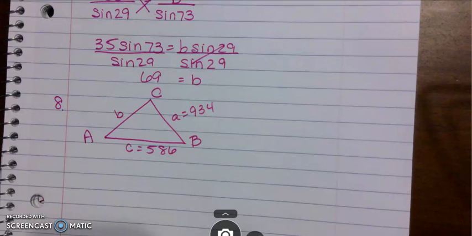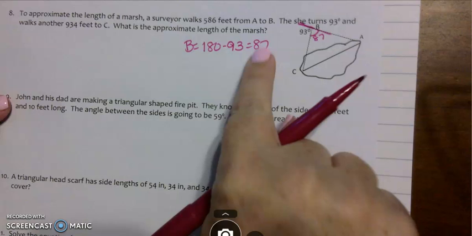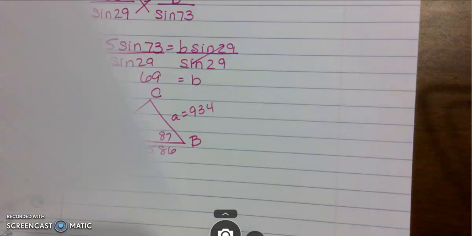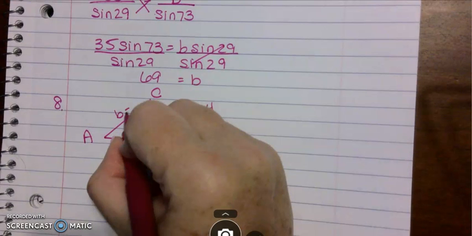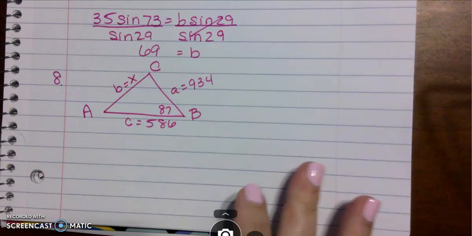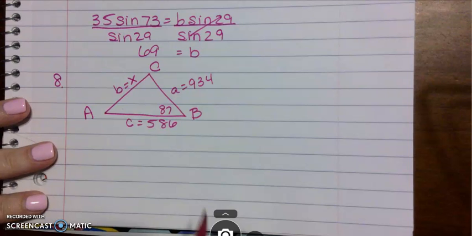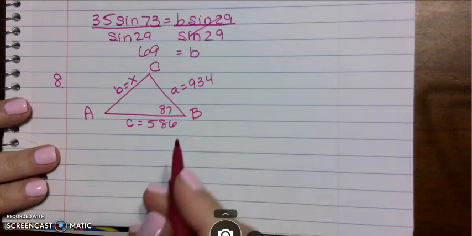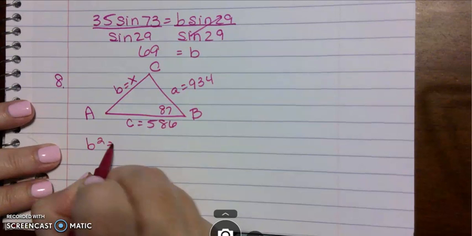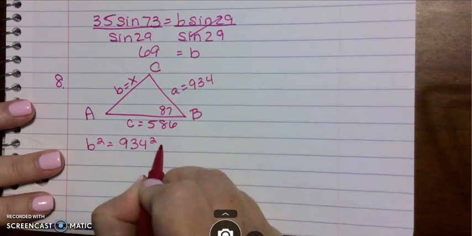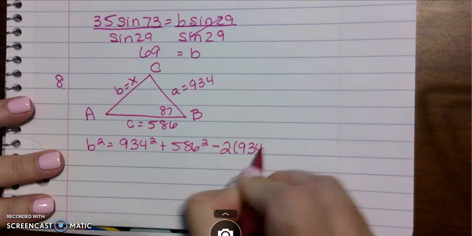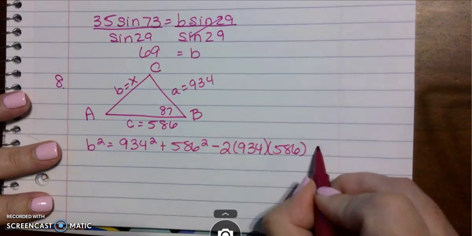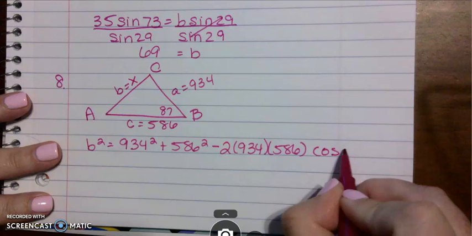Okay. Now the question was, what is the approximate length of the marsh? We want to know this value. Okay. Do we know all of the letters? And the answer is no. So this is going to be the law of cosines. Because I'm given big B, I have to use the B squared equation. So B squared equals 934 squared plus 586 squared minus 2 times 934 times 586 cosine 87 degrees.